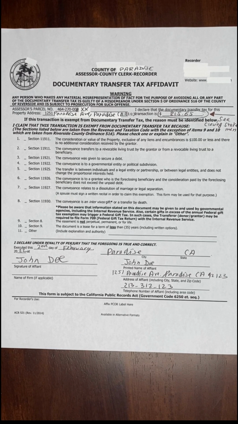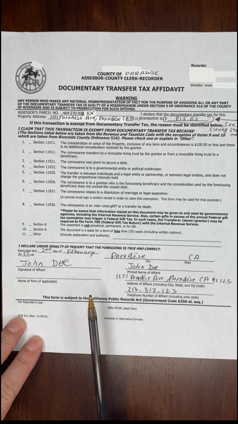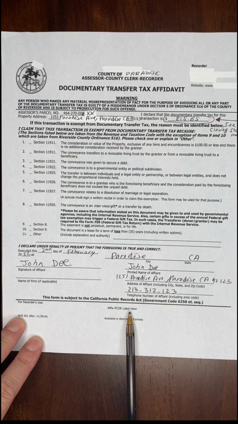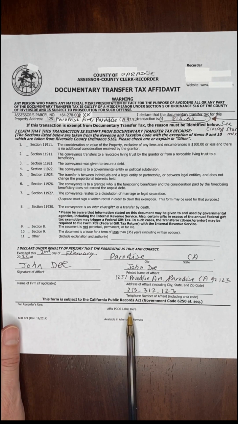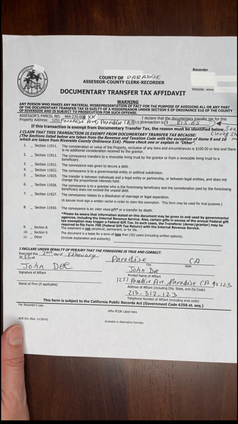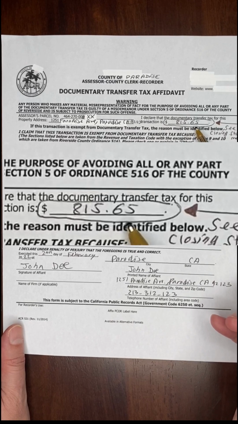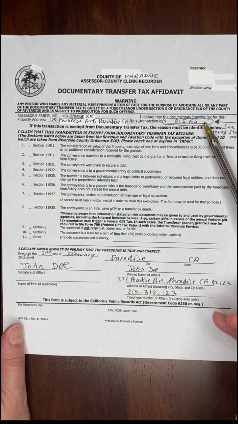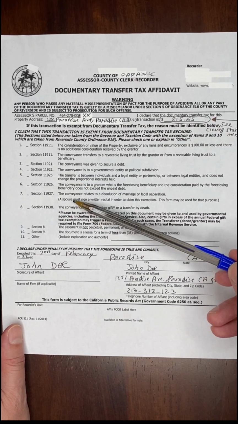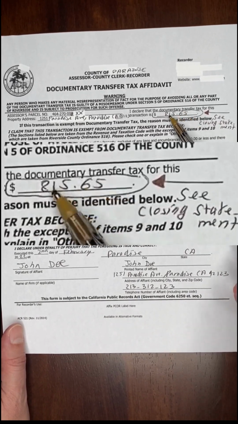This form, the Documentary Transfer Tax Affidavit, goes together with the PCOR, Preliminary Change of Ownership Report, that we just saw before. You see a fixed PCOR label here. So when it's for a purchase, most of the time there is a fee. So you see here $815.65, and then nothing has to be filled in here because there is something to pay. Most of the time, nothing is written here.